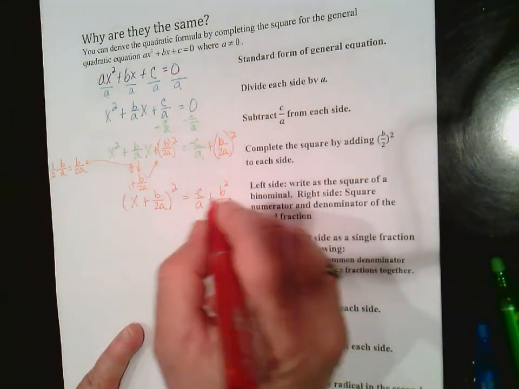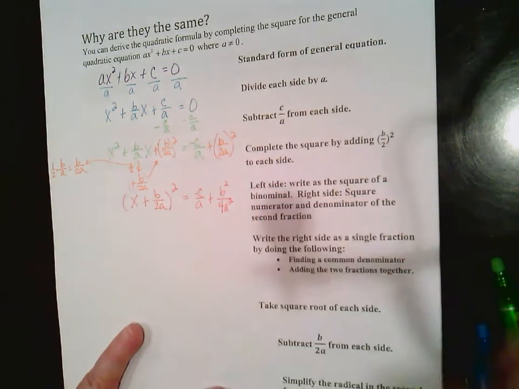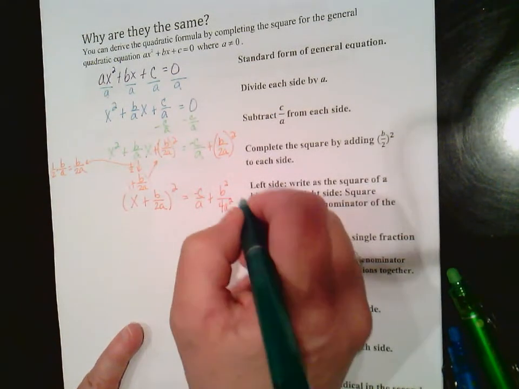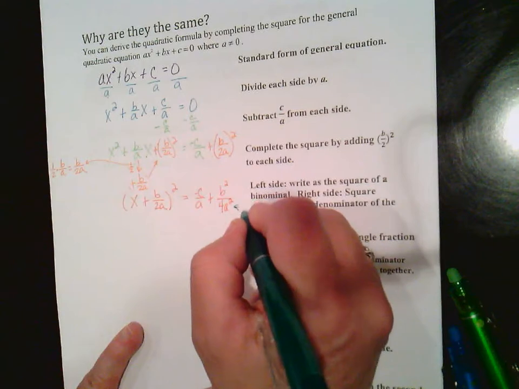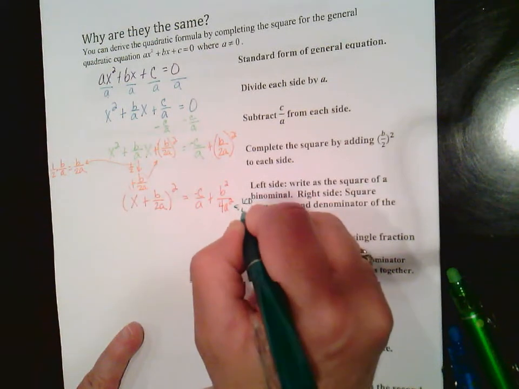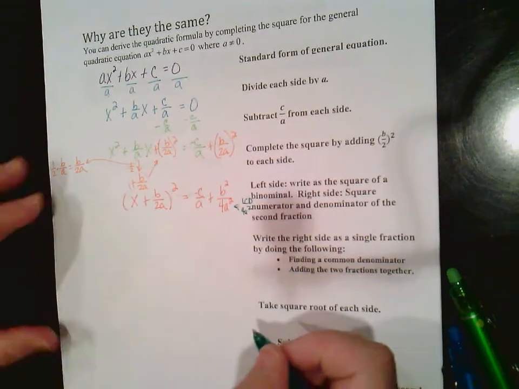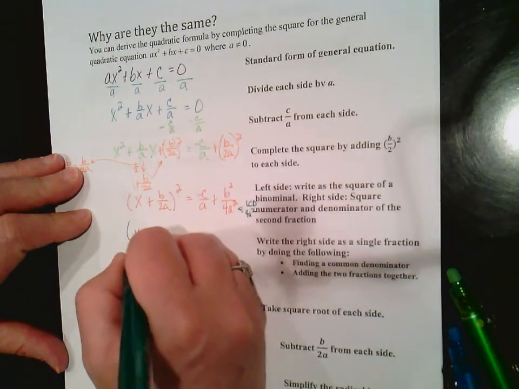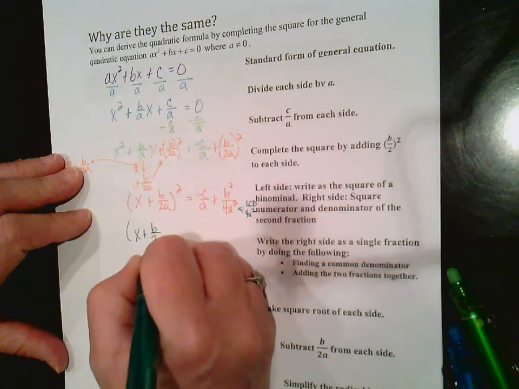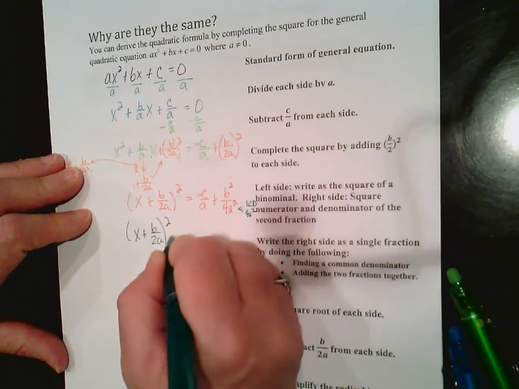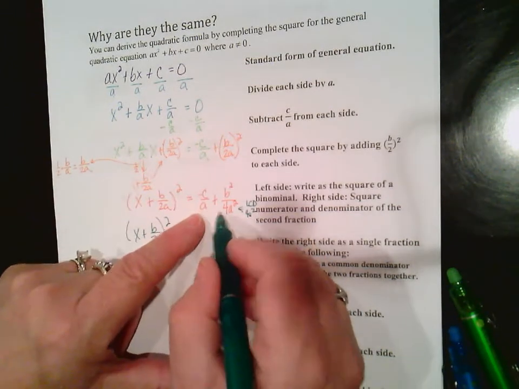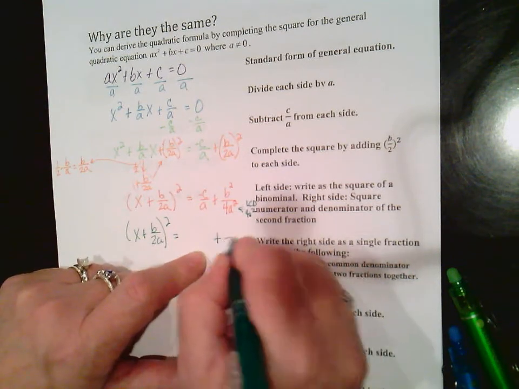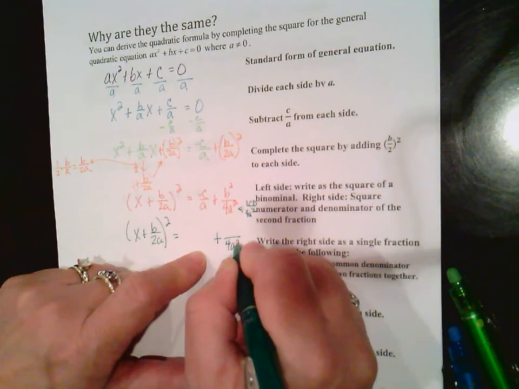If I rewrite this side as one term, what I need to do is get a lowest common denominator, and my lowest common denominator is 4a squared. So when I rewrite this, this side stays the same, so I have x plus b over 2a squared equals, in order, if 4a squared is my lowest common denominator, this side's not going to change.